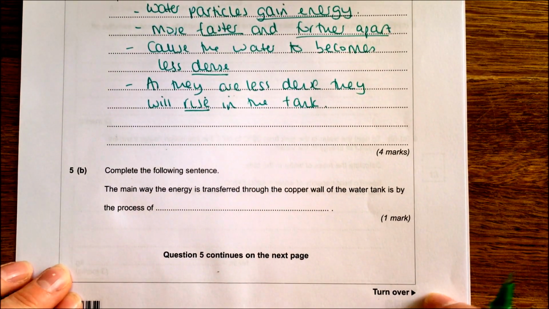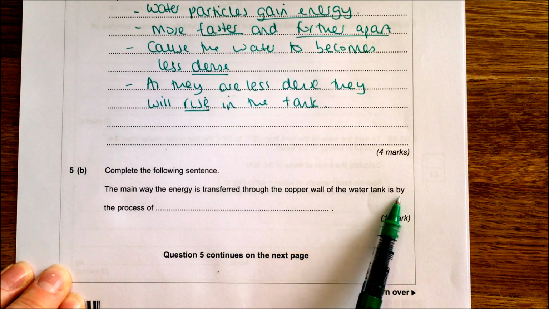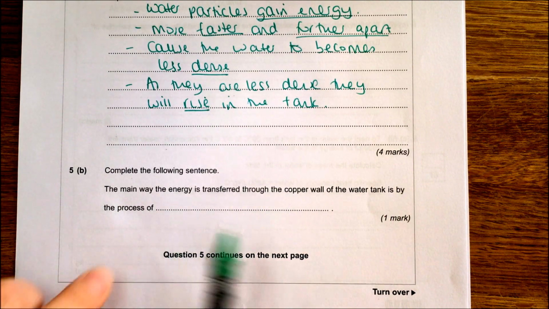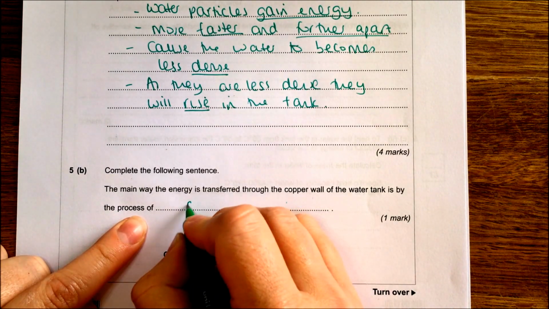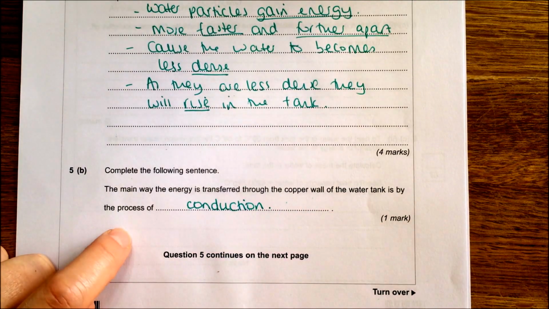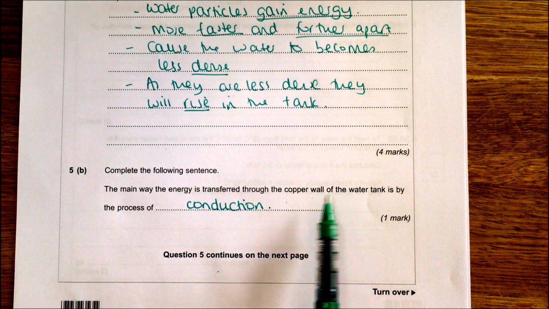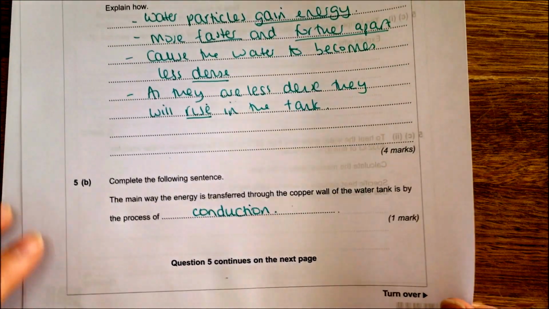Okay, complete the following sentence. The main way the energy is transferred through the copper wall of the water tank is by the process of... so it's going through a copper wall, it's going through metal, so we're going to talk about conduction. It can't be convection because the particles need to be able to move in convection, and because it's copper, it's a solid, so they're not going to move, so it's conduction.